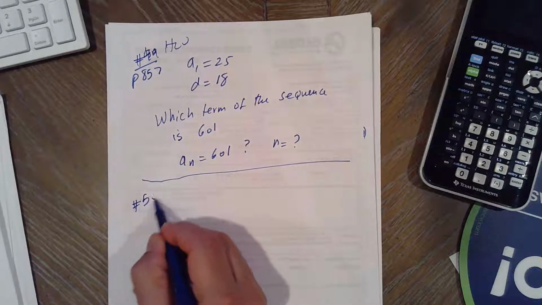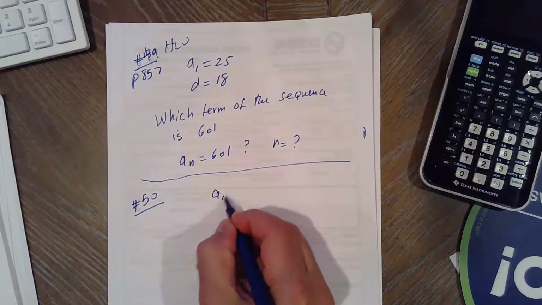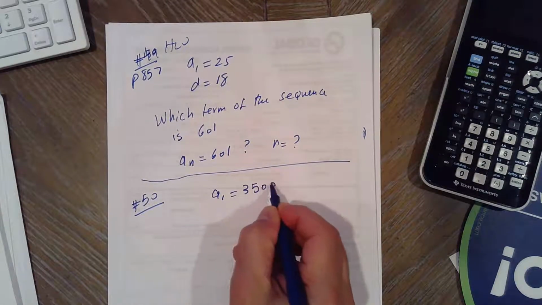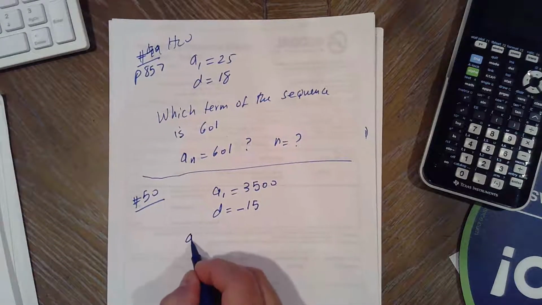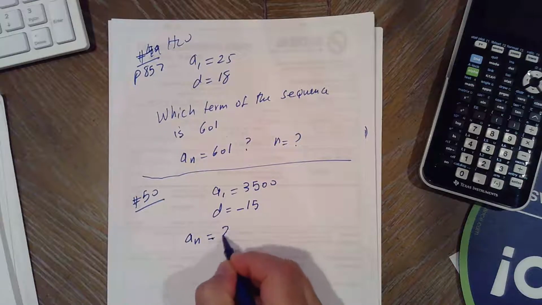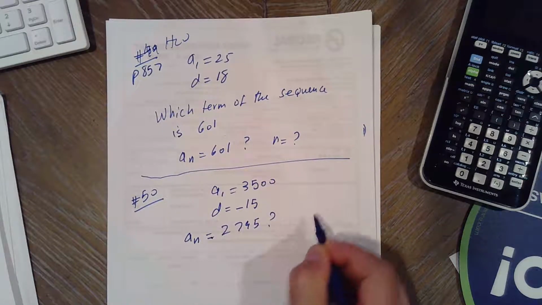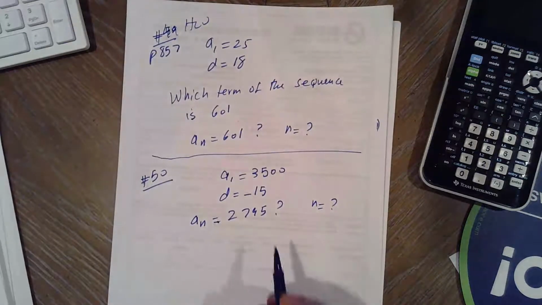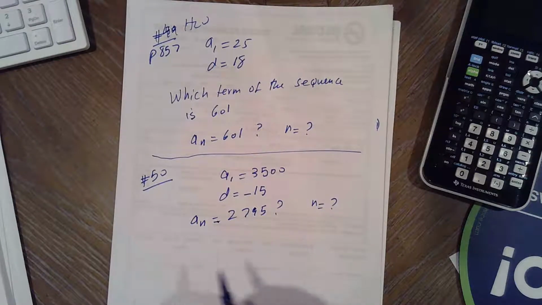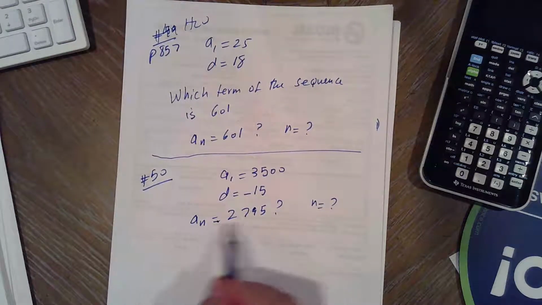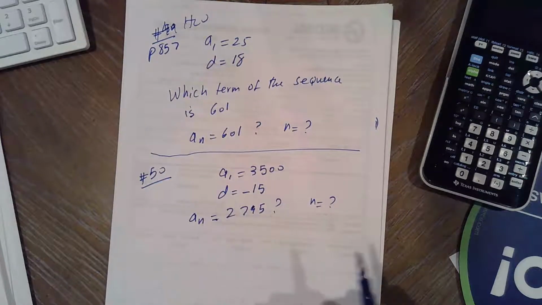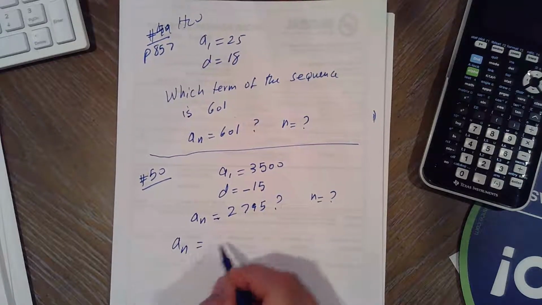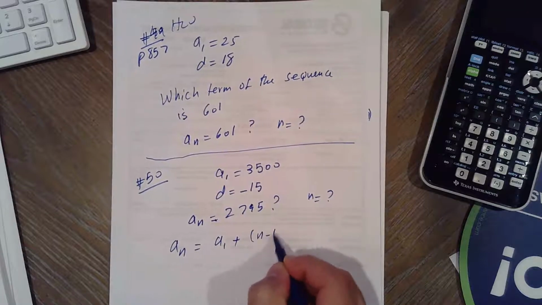Number 50. The first term is 3500 and the common difference is negative 15. Which term is 2795? So good luck going through this. Okay, to do that, we have A_n, we have A_1, and we have d, so we can basically find n. A_n is A_1 plus (n minus 1)d.